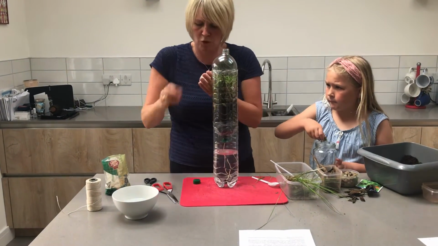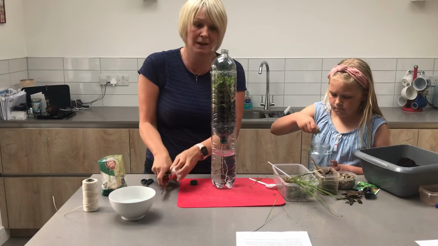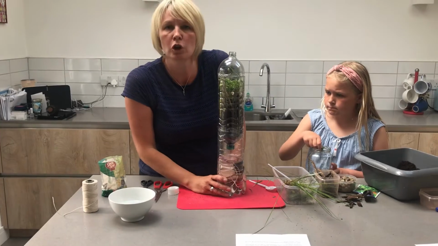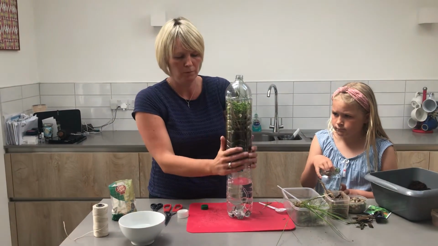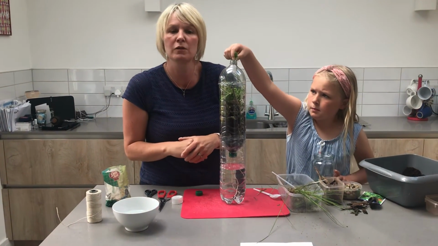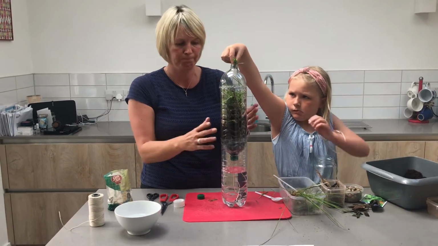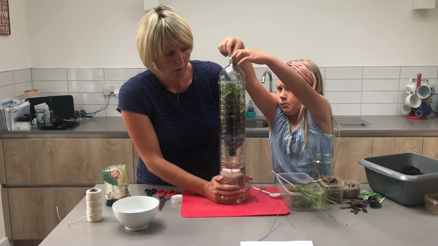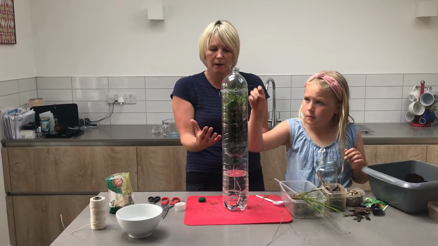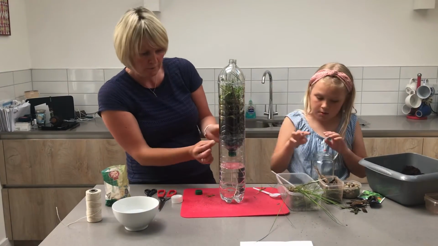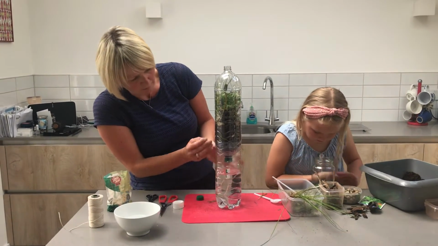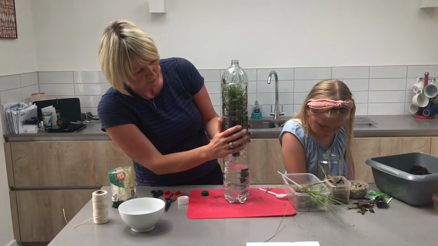Now, we don't want to put this in direct sunlight, but we want to put it somewhere where it's going to get lots and lots of light and a little bit of warmth. So you can have it on your windowsill, or you could put it in a nice sheltered spot in your garden. And over the next week or so, you're going to observe what's happening in there. Now you won't need to water this. If your string is correctly up in your soil, the water should be carried up that string and it should water all your nice soil in here.